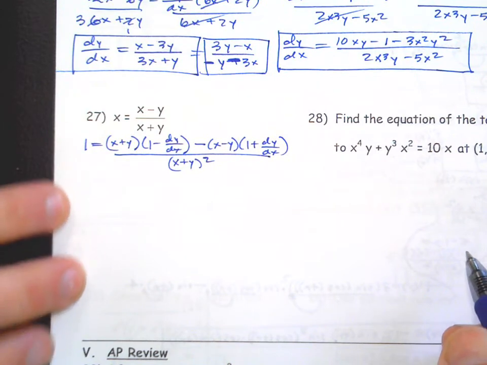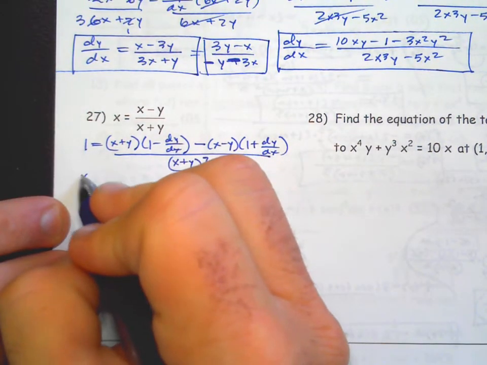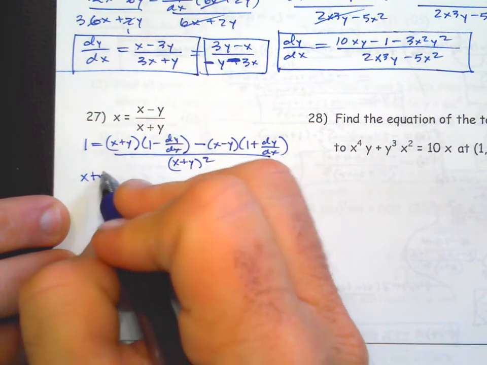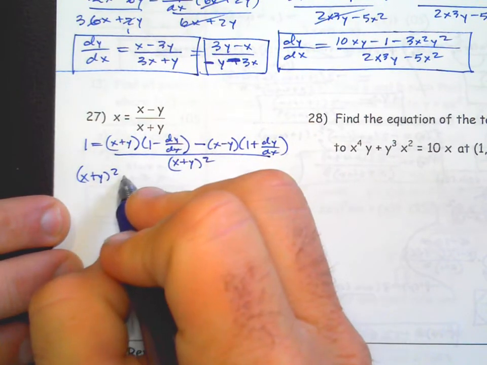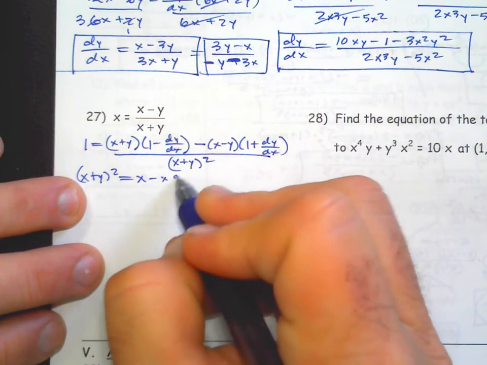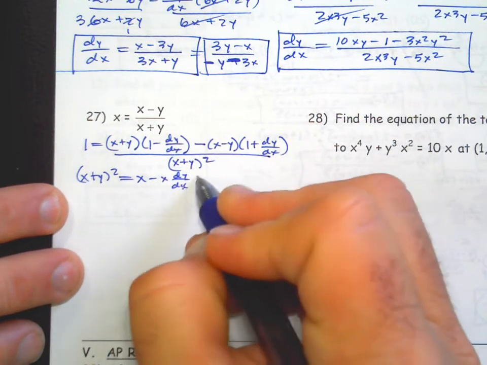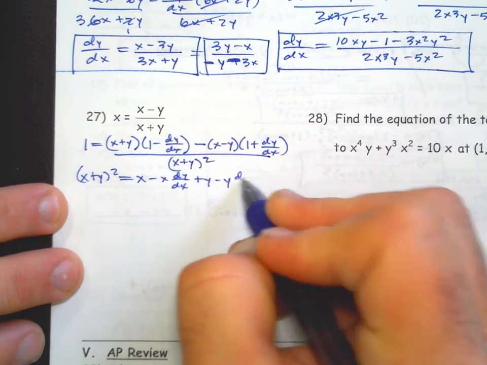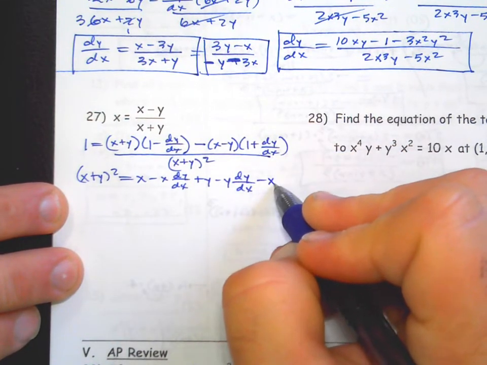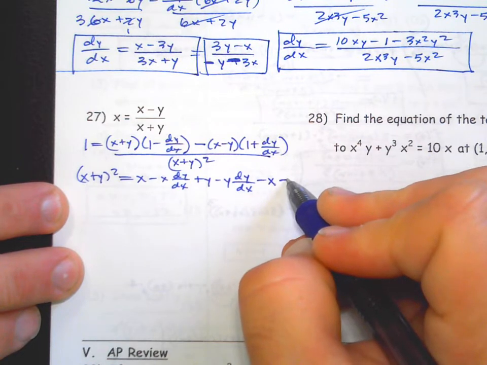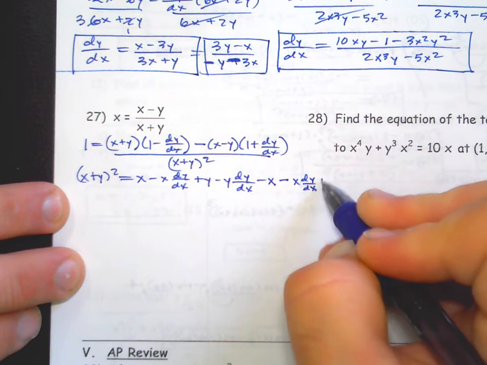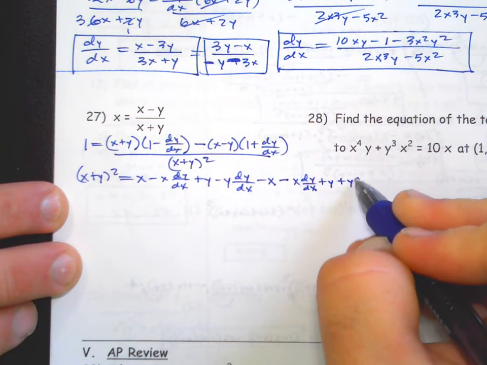Now at this point, I'd multiply this guy over to the other side. And here I'd FOIL this all out. You're going to get x minus x dy dx plus y minus y dy dx minus x minus x dy dx plus y dy dx.